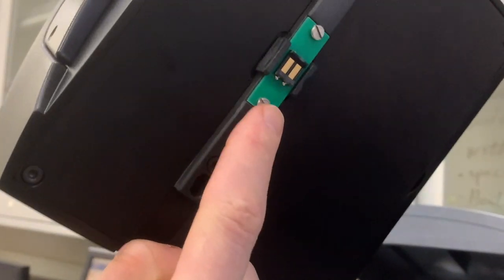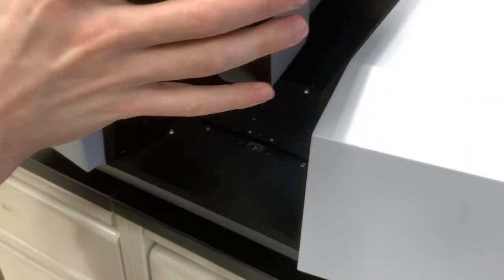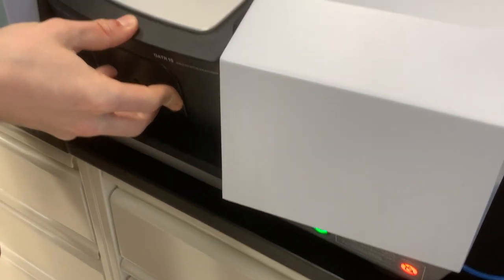So really just so you can actually see, this sensor on the bottom is going to attach here. Okay. And that's how the instrument knows that the ATR accessory is attached. Yep, exactly. This is a click in, I assume? Yeah, okay, gotcha.